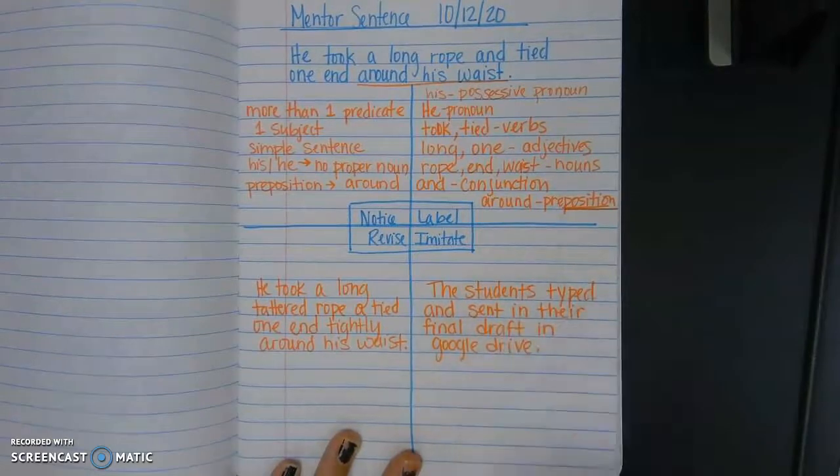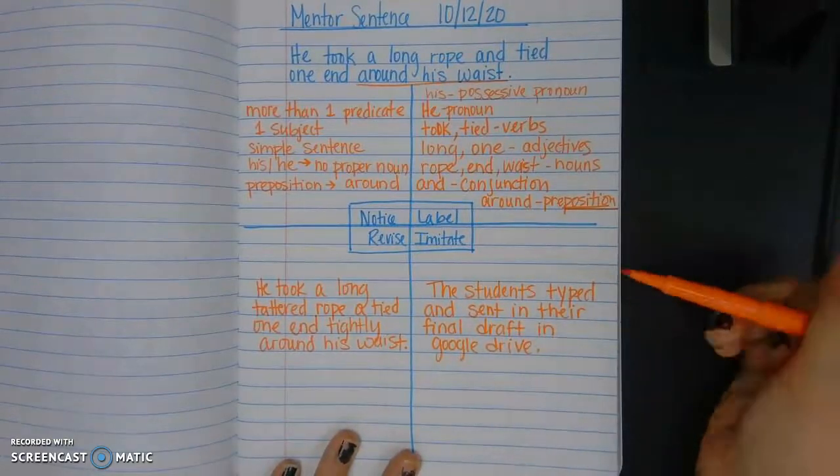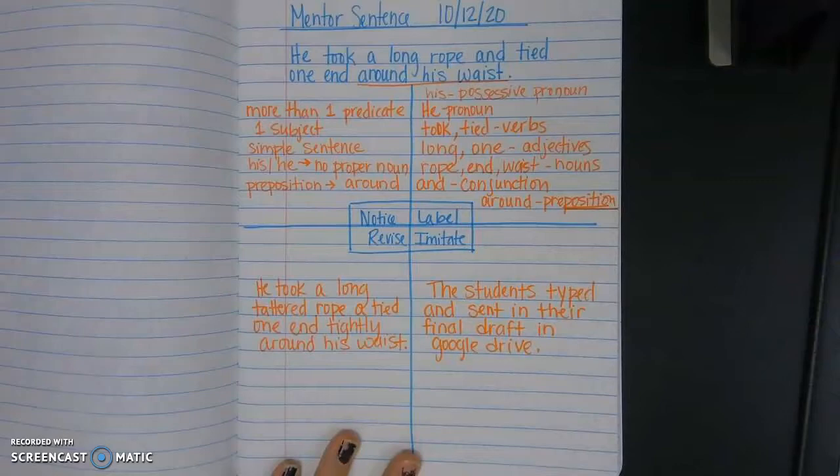Okay, and if you haven't, you should. Okay, so you typed and sent in your final draft in Google Drive. So you did two things. You typed it in Google Drive and you sent it in Google Drive. That was your compound predicate.